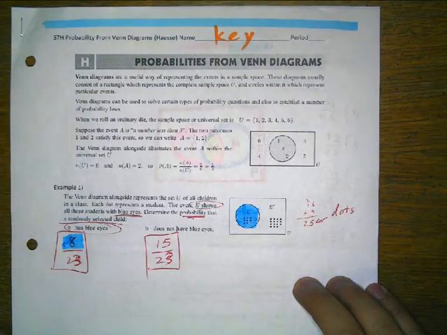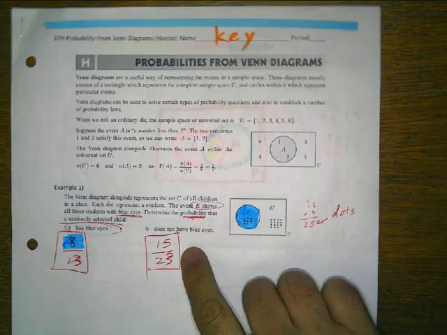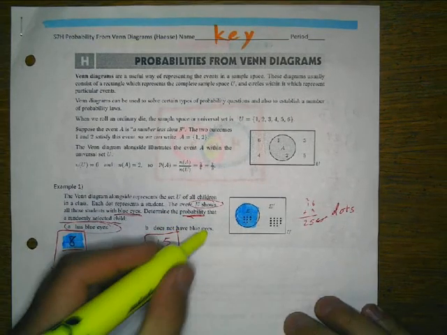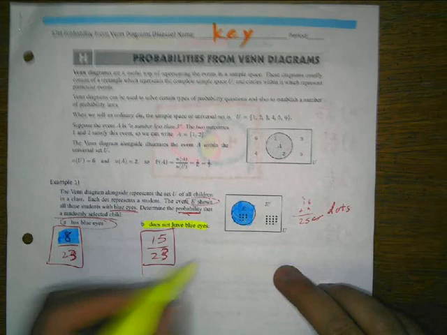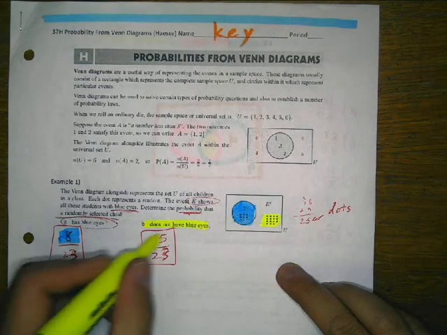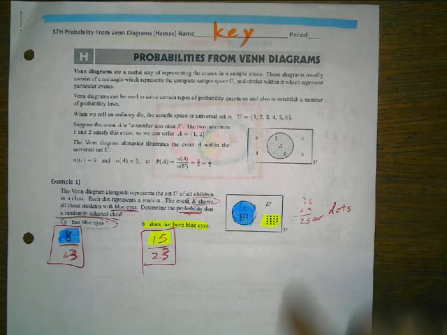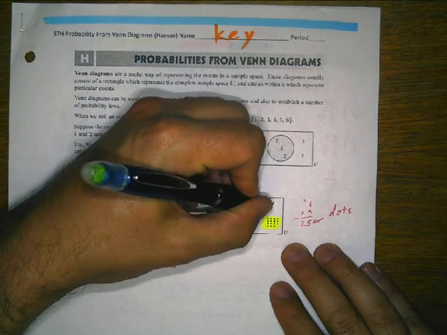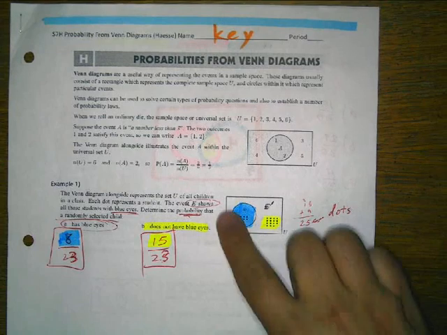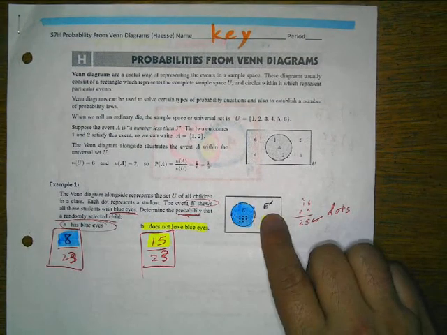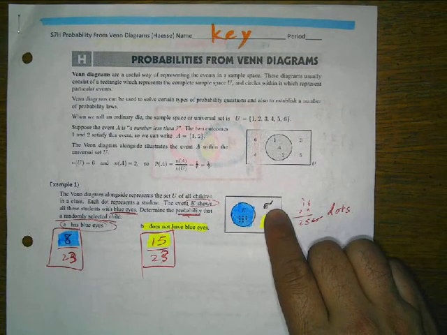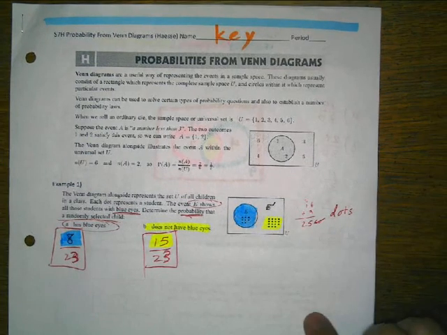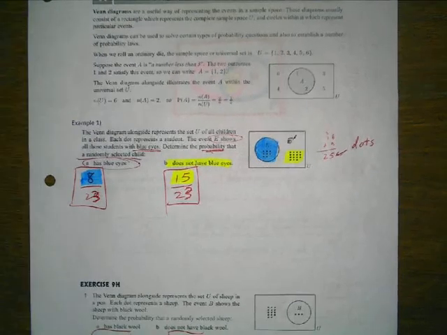Okay, and the number of people who don't have blue eyes is going to be this number here, which is 15. Now notice they've used special notation, which we're going to be using this semester. They've written E with a little prime symbol. So if E represents having blue eyes, E with the little prime means not having blue eyes. And we're going to see that throughout this unit. Okay, let's look at the next problem.